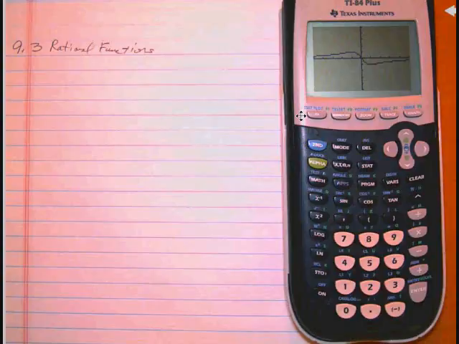Okay. So it's extreme black today, and I am in extreme black. My calculator kind of didn't go in extreme black, but it's pretty close.